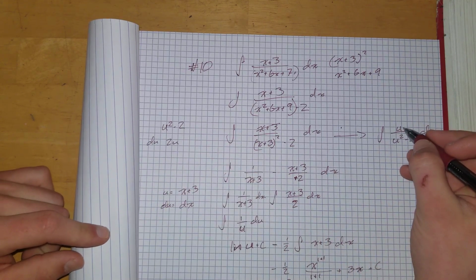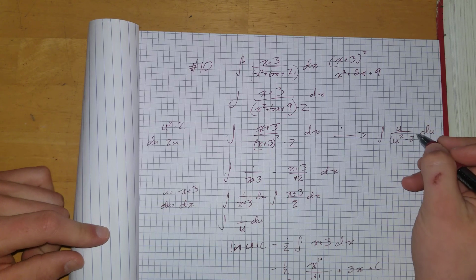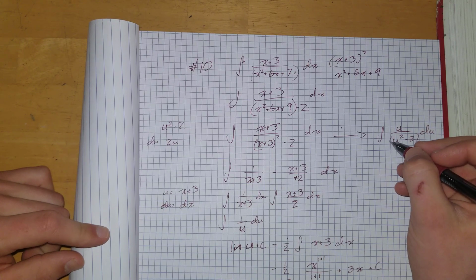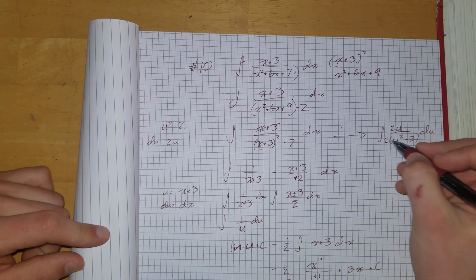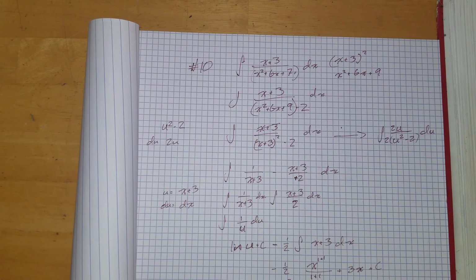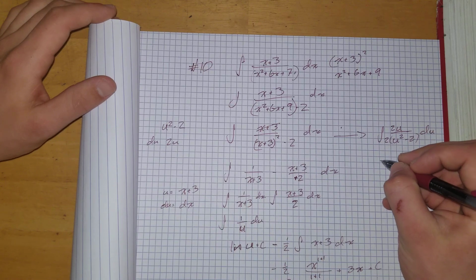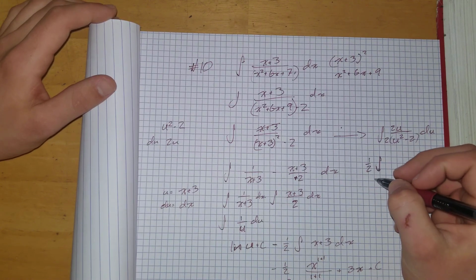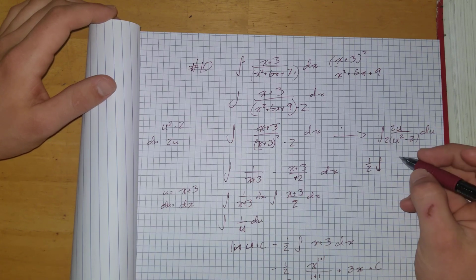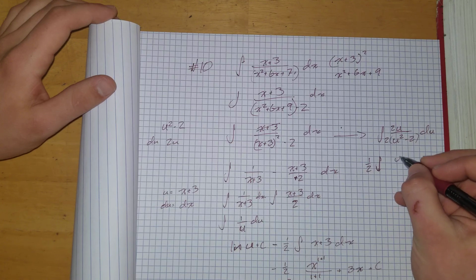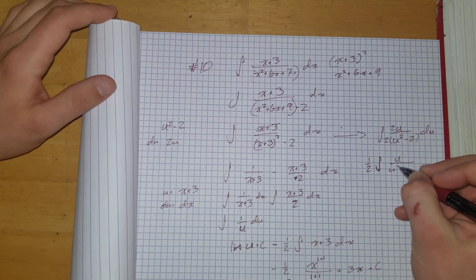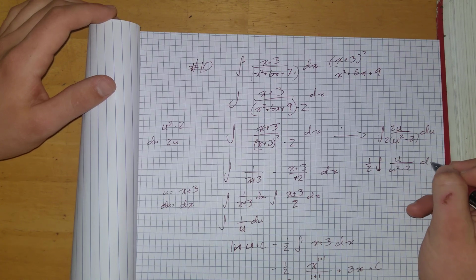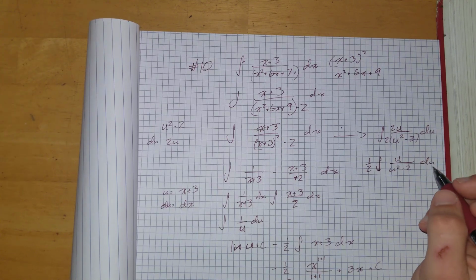So if we divide like that, we're going to be in business here. So pulling out 1/2, right? And then we need u over u squared minus 2 du.